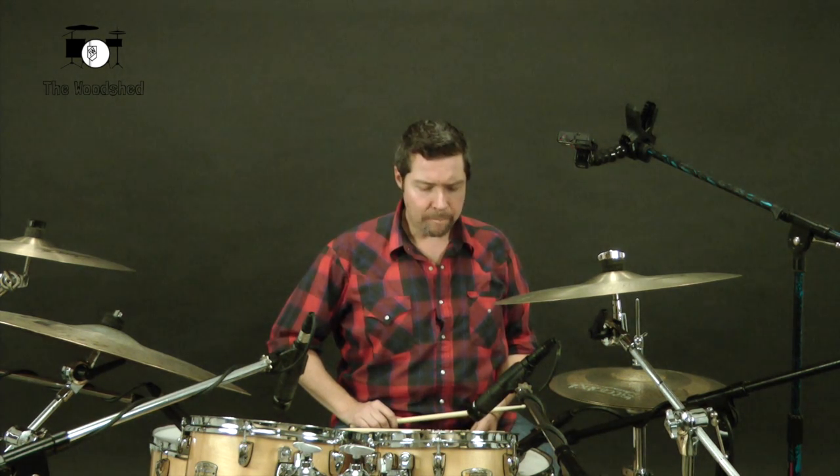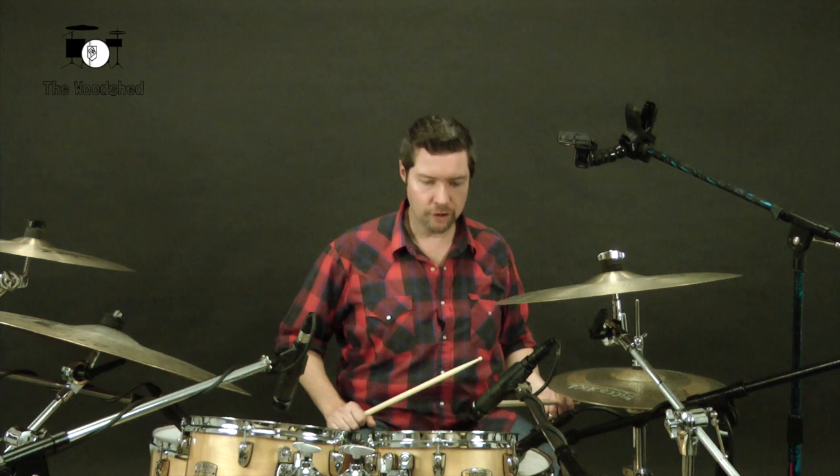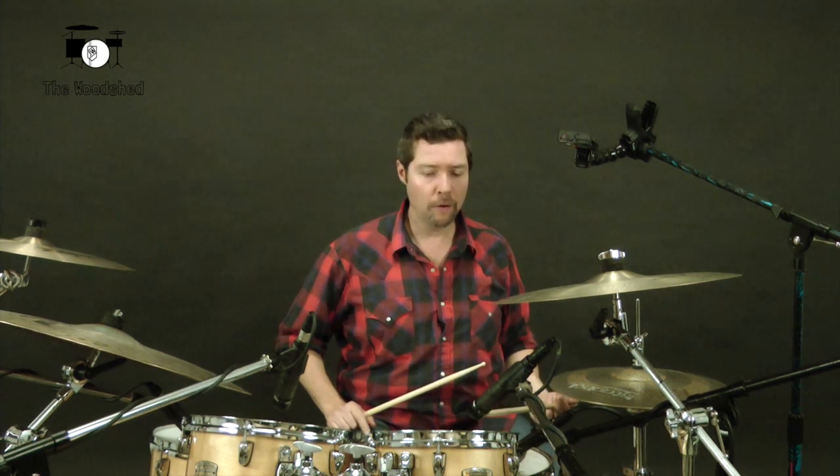So, if I were to play a groove, if I were to just hit the snare on the 2 and the 4, I'm going to do that, and then I'm going to add ghost notes on the E of 2, the E of 3, and the E of 4 as I go along. It'll sound like this. 1, 2, 3, 4.